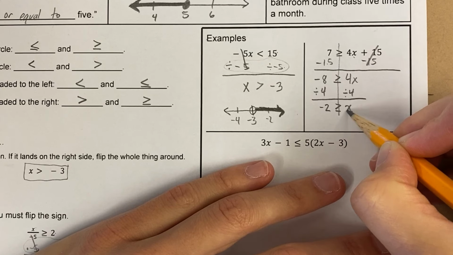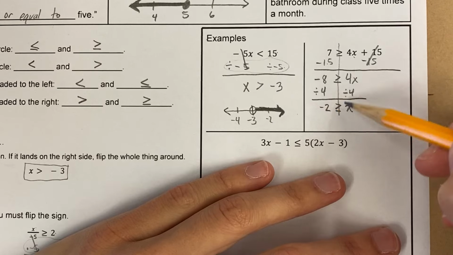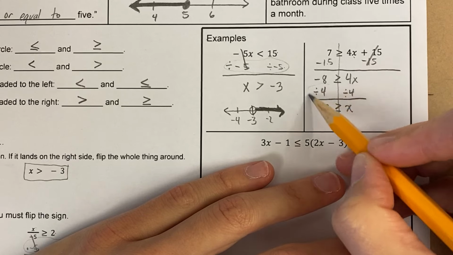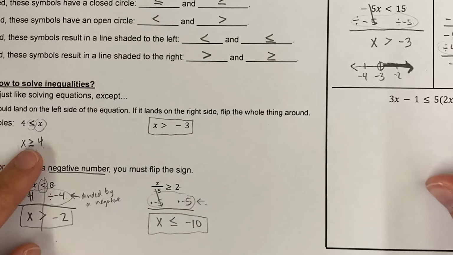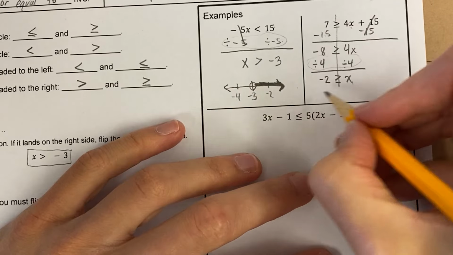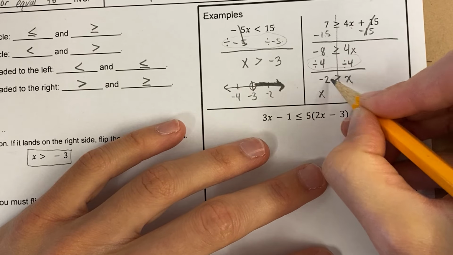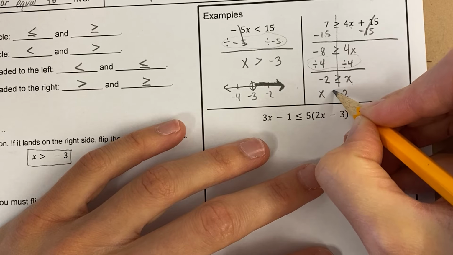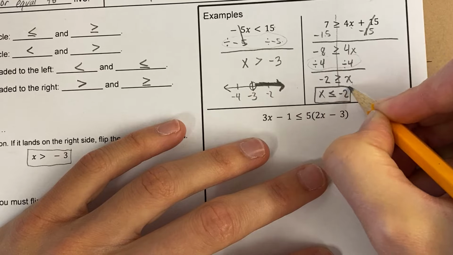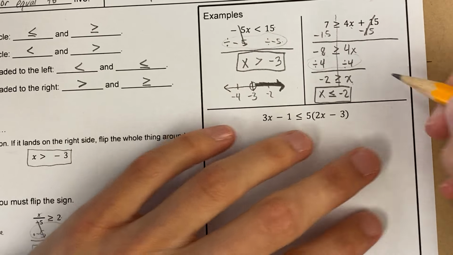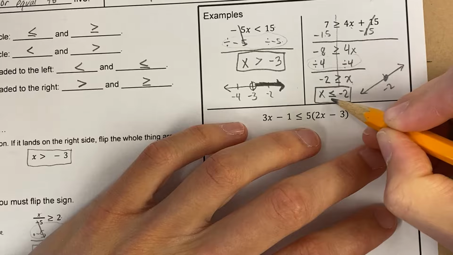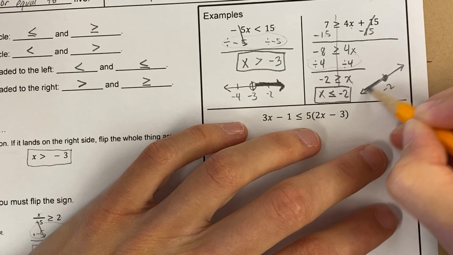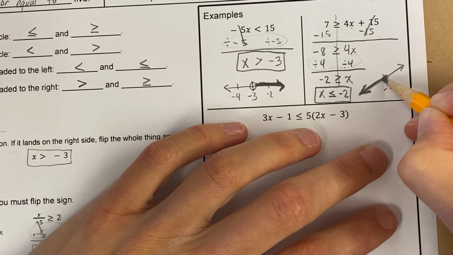And this is x. Now notice here, I did not flip the sign here. I did not, because I didn't divide by a negative. This was negative and this was negative, but the number I divided by was not negative. But what I do notice is that I have this x that's on the right side. So remember what we do if we end up with the x on the right. We just go ahead and flip it. So I'm going to flip the negative to the other side and make sure I flip this sign around as well. So here's my answer. And I'm just going to squeeze in a little graph right here. This is negative 2. This is a closed circle, and it's less than, so I'm shading to the left.